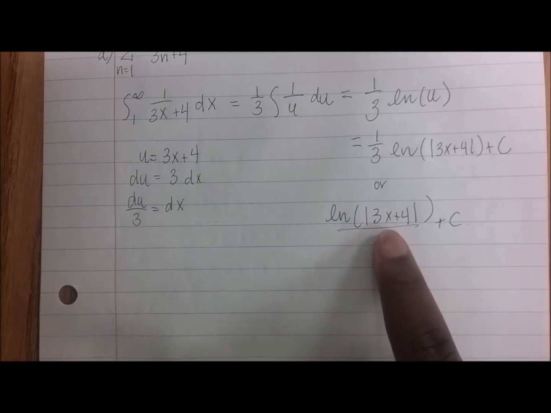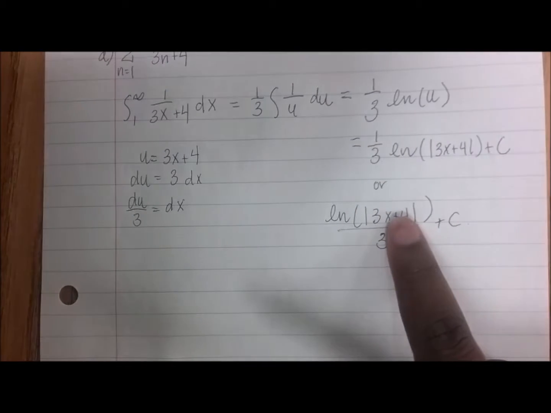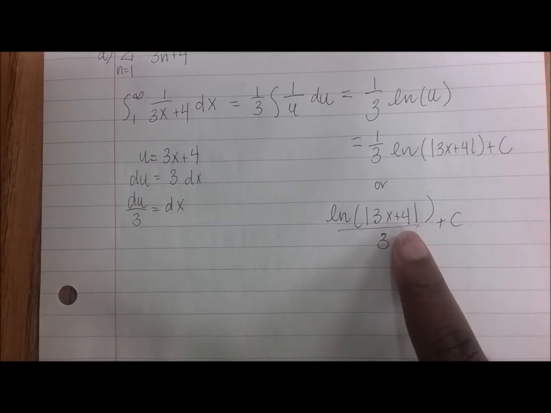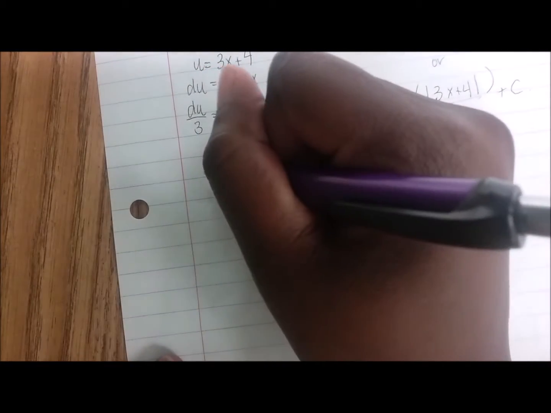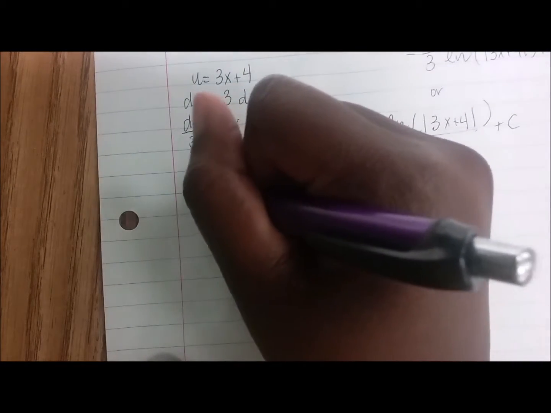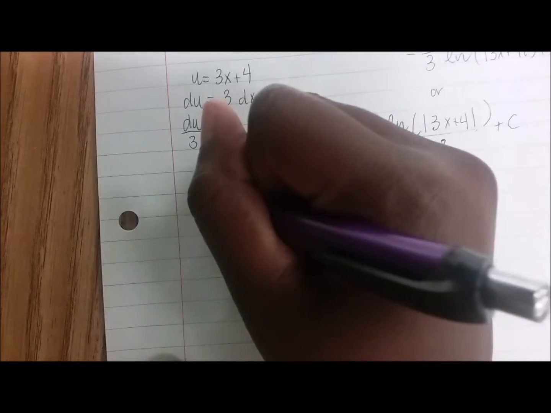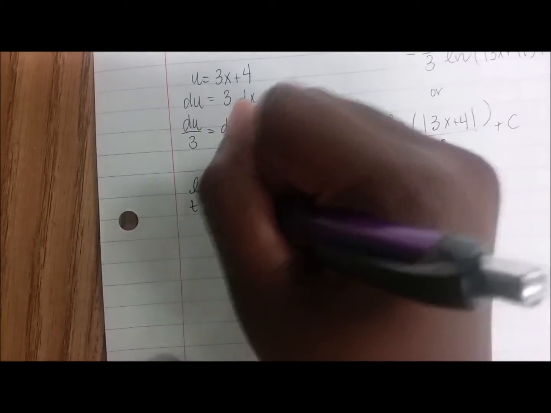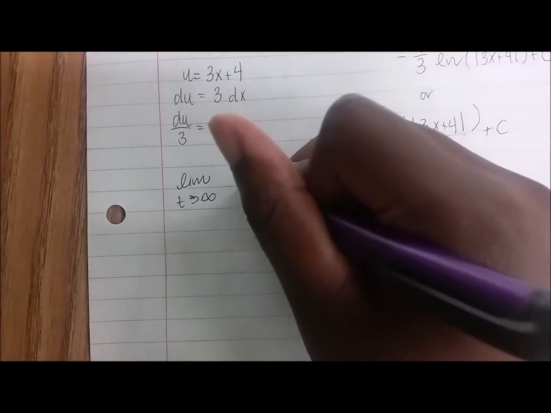So now we're going to officially solve for the integral to see if it diverges or converges, and this is the way you usually set it up: the limit as t approaches infinity. T will always be infinity.